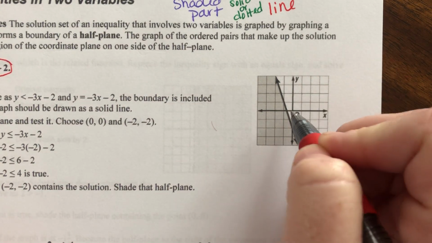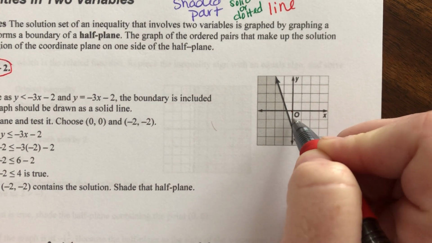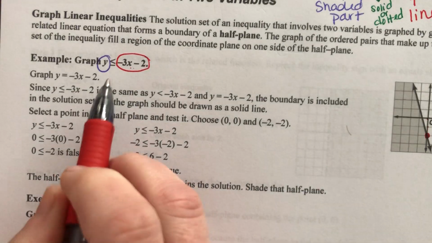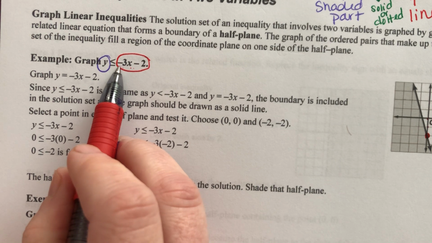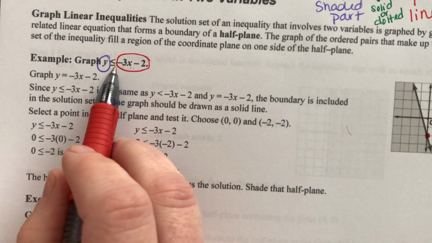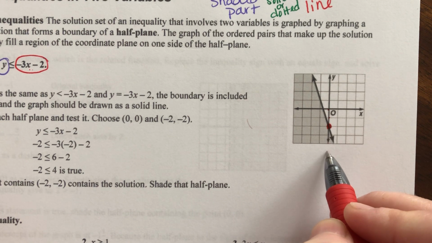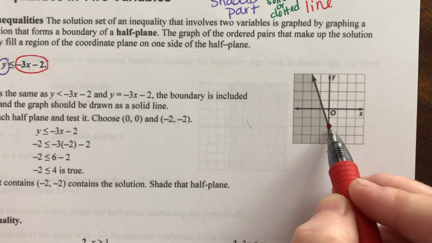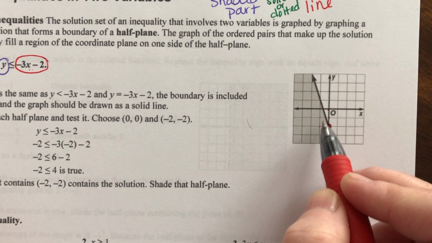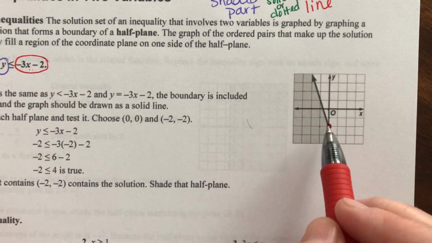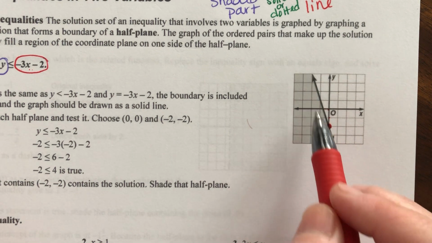So on my graph, they've already done it here, but I'm going to go down to -2 and put a dot. And then my slope is -3, which is -3 over 1, right? So I'm going to go down 3 over 1. Down 1, 2, 3, over 1. That would follow our line. I can go backwards too. Backwards 1, up 1, 2, 3. Okay, so once I have 2 dots for my line, I can draw a line through it.